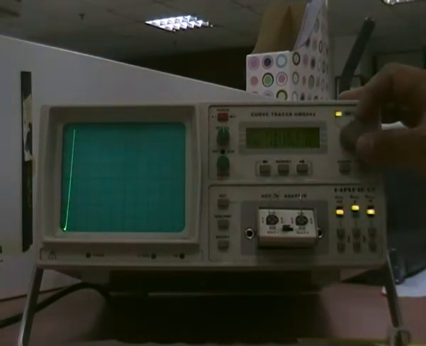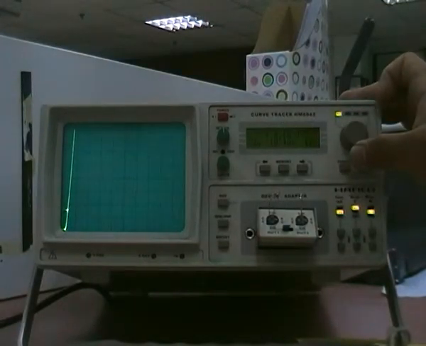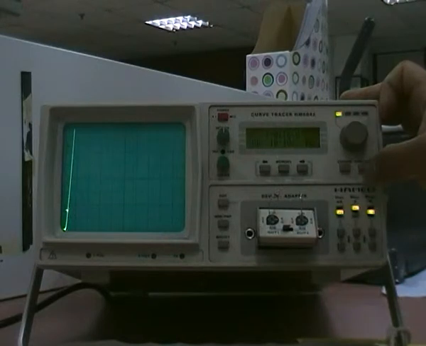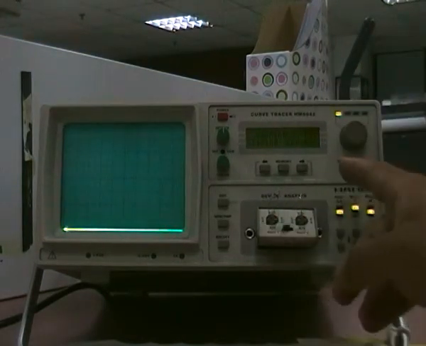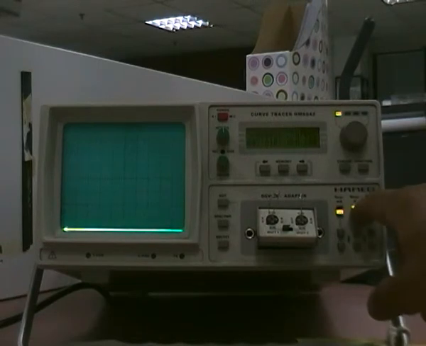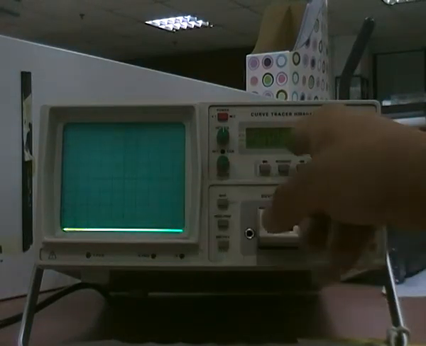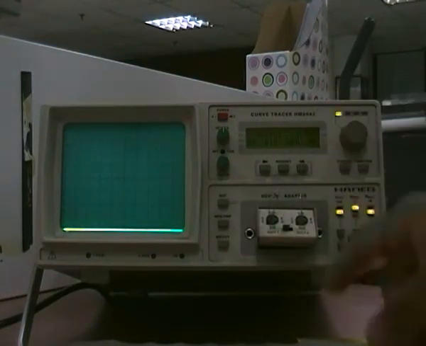And then you can see that this will take some time. This is the maximum. Now, because I'm putting too high a voltage across the Zener, this device will turn off automatically.